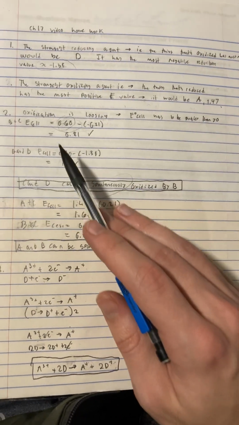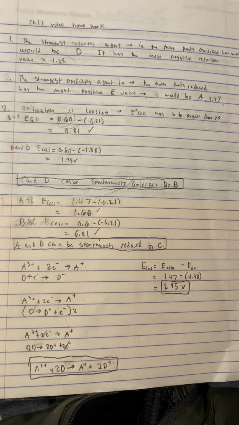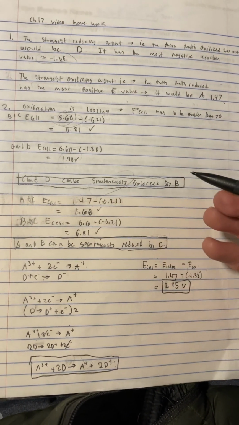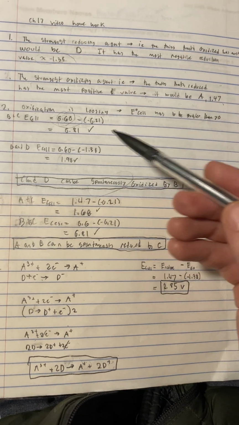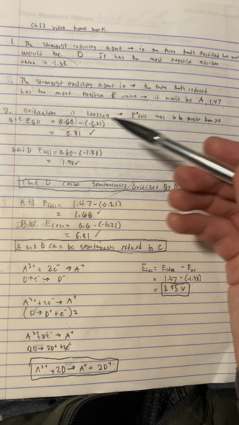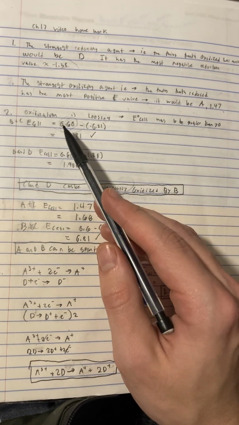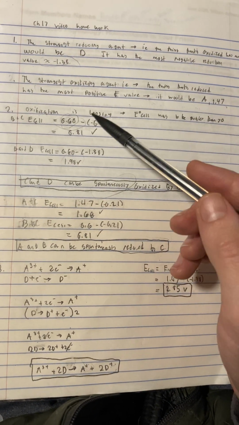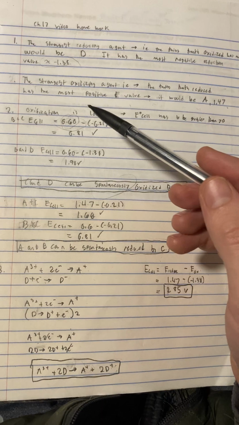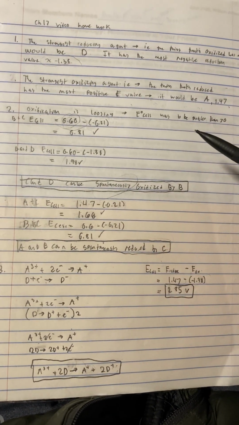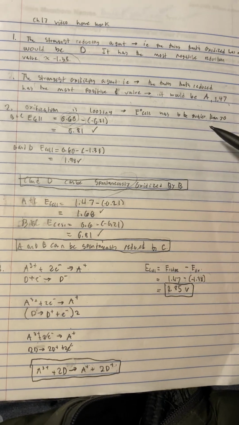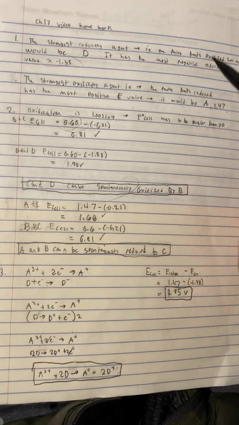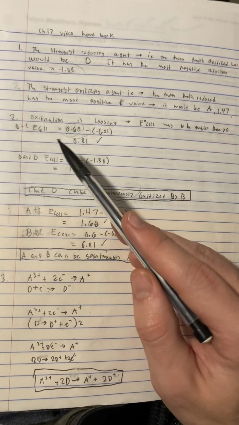So this is a problem where we're doing spontaneous oxidation by B. Now the reasoning behind this is that B is causing oxidation to happen. So that means that it is reducing the thing that it's working with. So basically anything that's smaller than this 0.6, which is B's cell potential, is going to be oxidized by B because it has a smaller cell potential than B. B will oxidize it and B will be reduced, but B is going to be the oxidizing agent and this is going to be the reducing agent. So it's just language flipping all over the place.